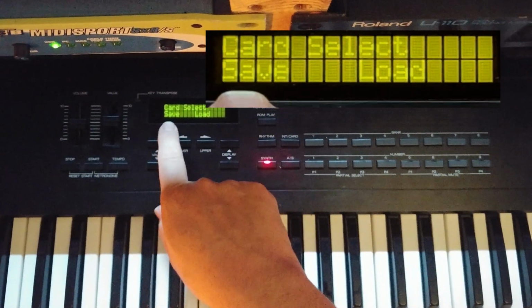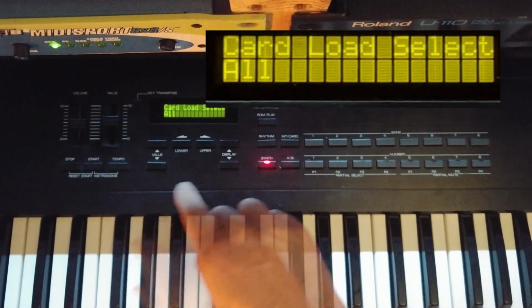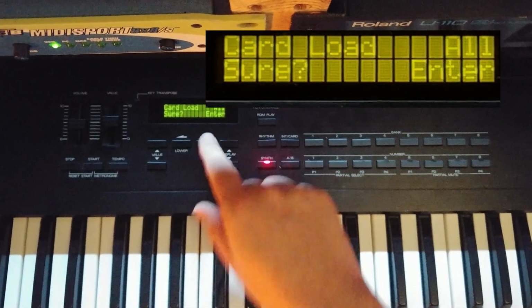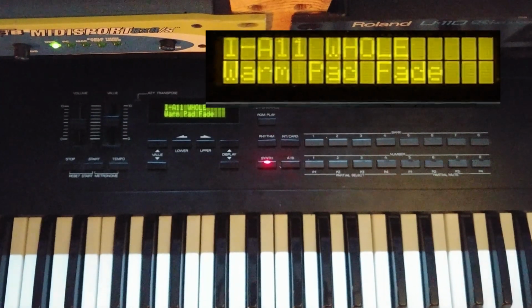This time we do want it, and we want to load and all and enter for sure, so it's complete.